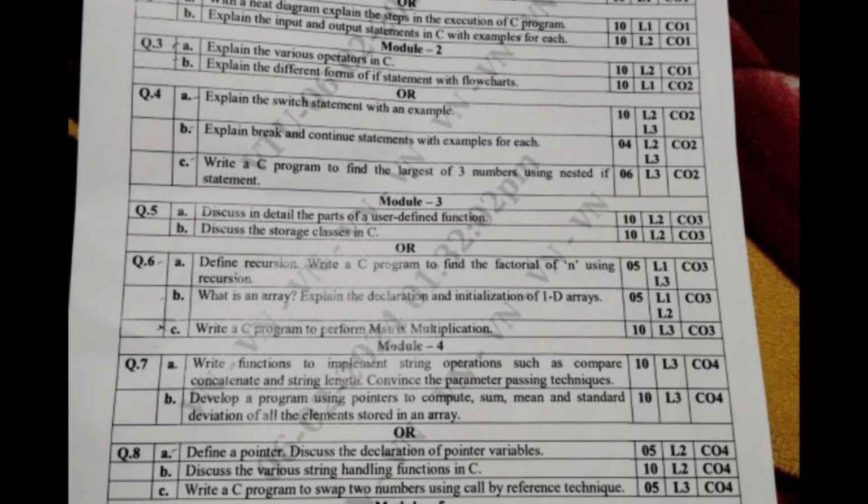Now if I consider the third module: define recursion, write a C program to find the factorial of n using recursion, and what is an array? Explain the declaration and initialization of a 1D array, and also a C program to perform matrix multiplication. So that is our part I am considering in the third module.